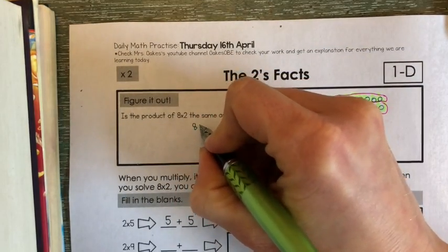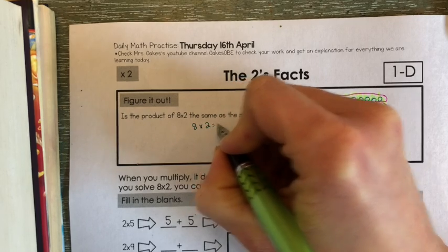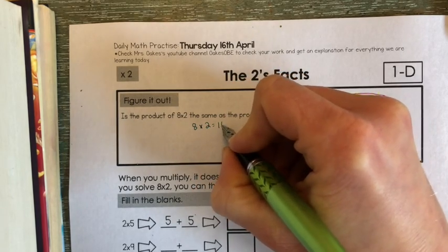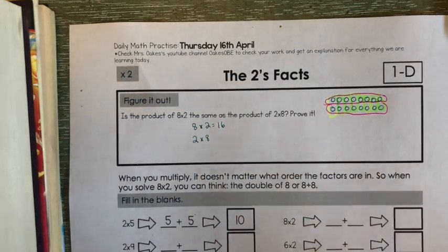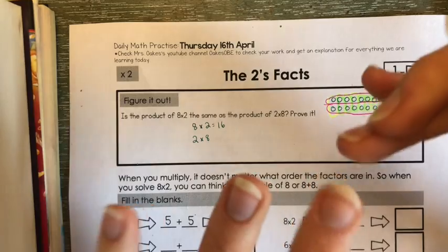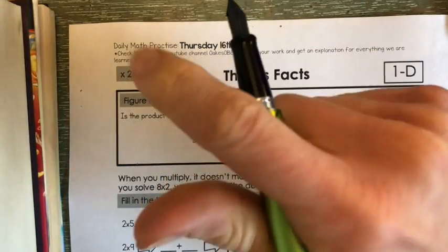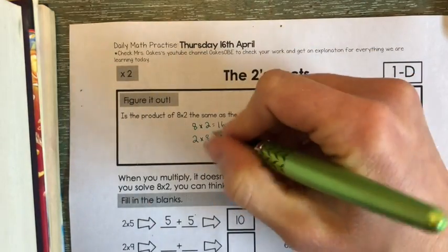So 8 times 2, what's double 8, guys? Right, 16. And 2 times 8, let's count by 2's 8 times. 2, 4, 6, 8, 10, 12, 14, 16. Still 16.